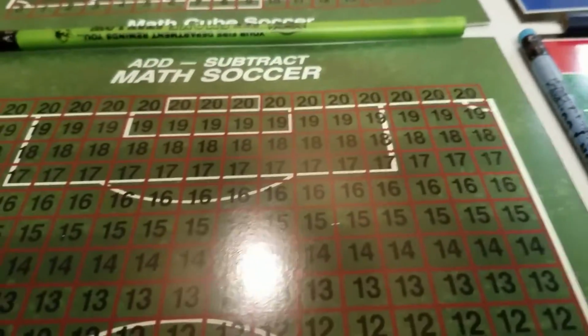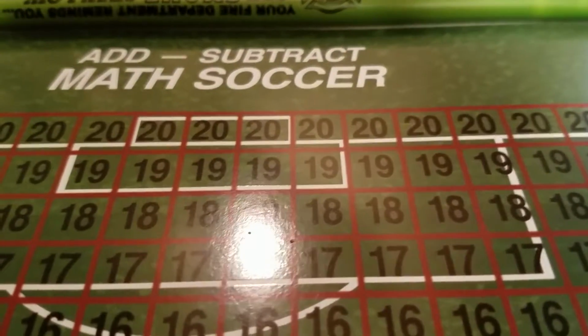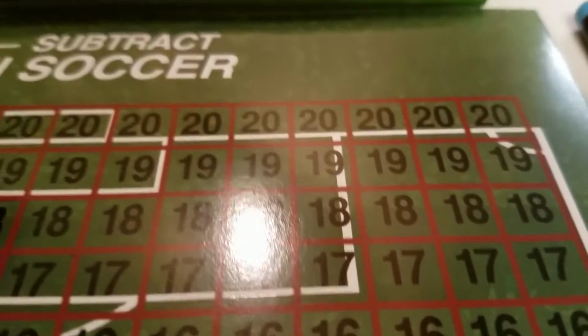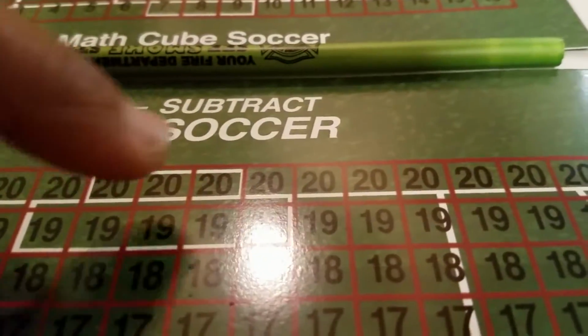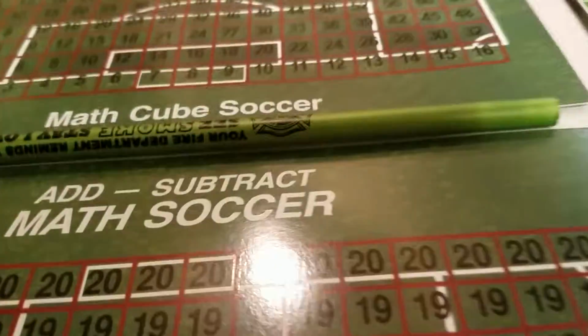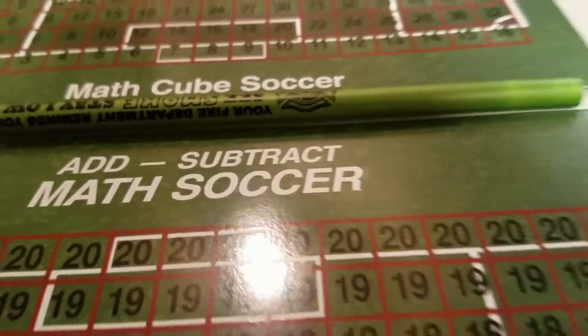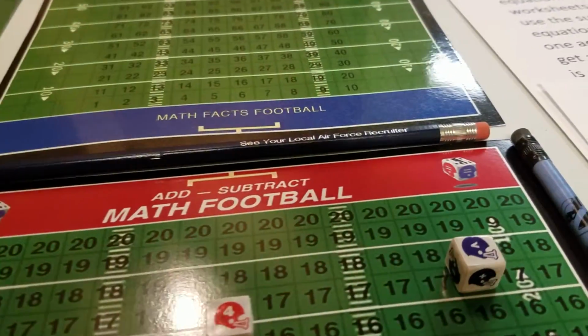Here you have a soccer goal where you're trying to make the ball go across one of these 3. If you're using a pom-pom, if you're using the one that stops, they should stop in one of those 3 for a goal. And you have the end zone for football.